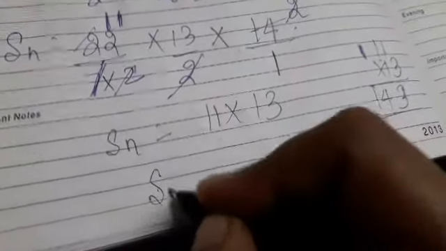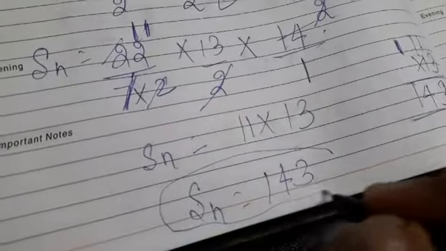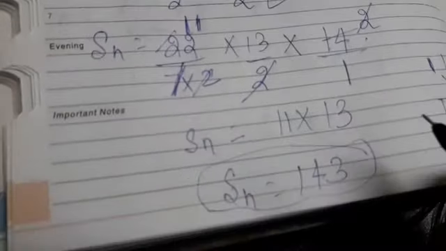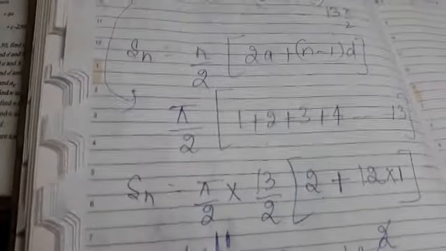So the sum of the semicircles, 13 semicircles, is how much? 143. And what is a unit given? It is given in centimeter. Okay children, is it clear to you? So you can check the question once again.